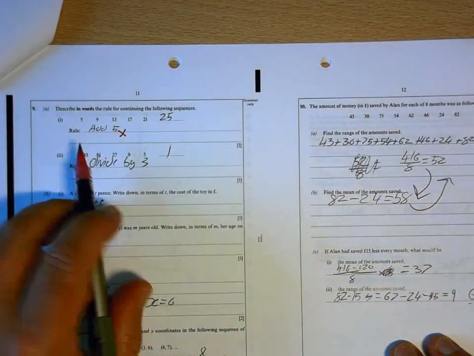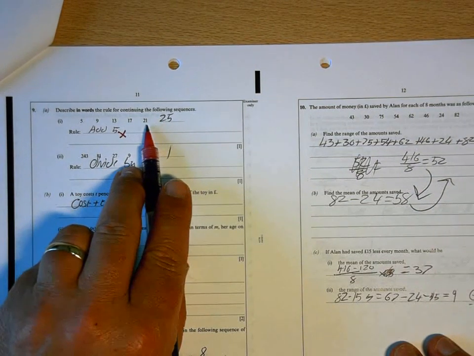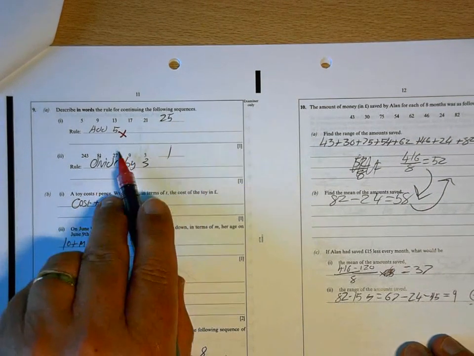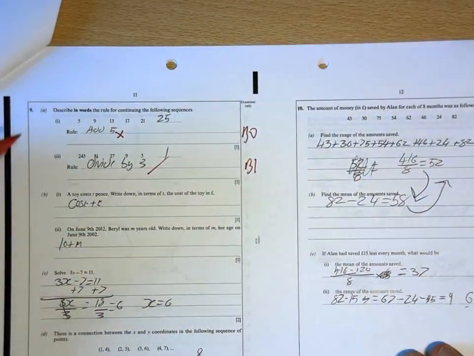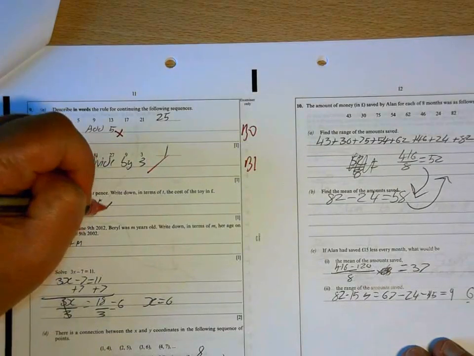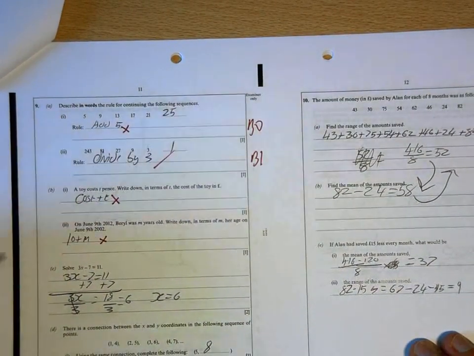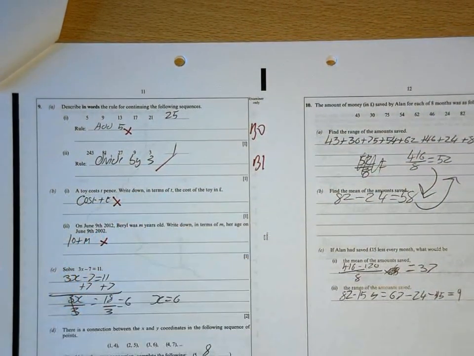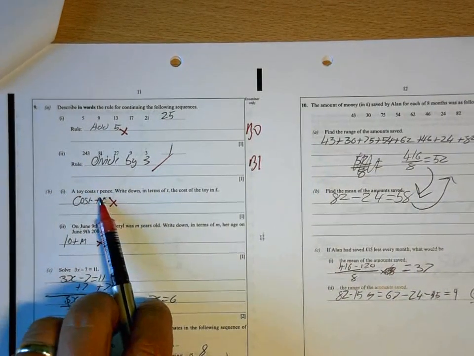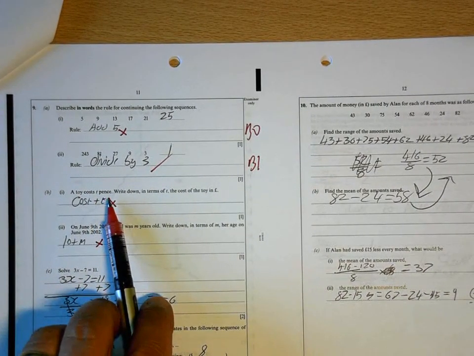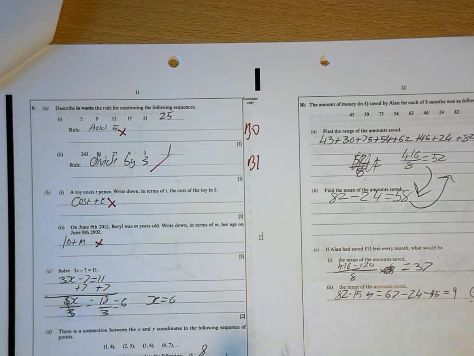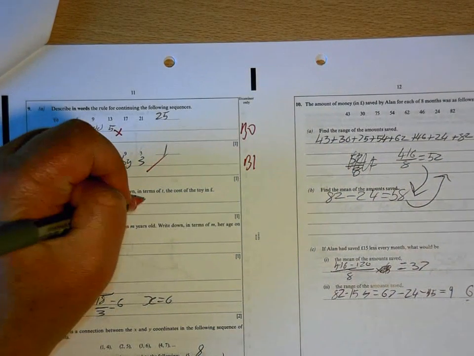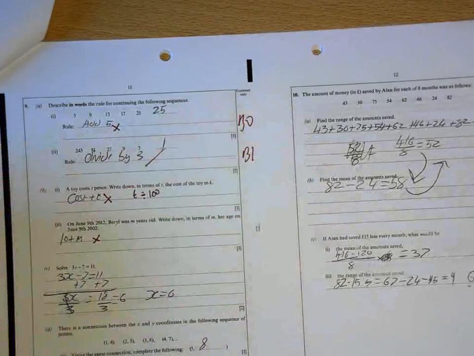It isn't add 5, it's add 4, which is what you've done. For some reason you've written down that. Divide by 3 is correct. Cost plus T is not right. So if you want to write 400 pence in pounds, you know it's £4. So what have you done to the 400 to make it 4? You've divided by 100. So what you're looking for there is T divided by 100.